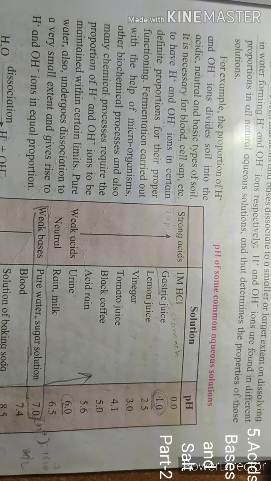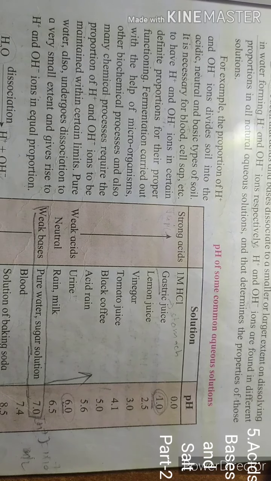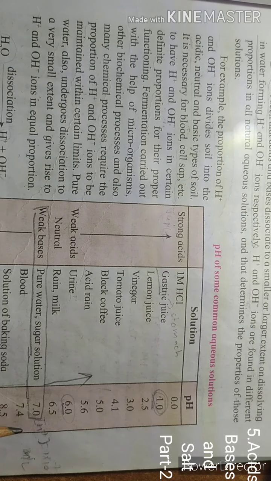Similarly, if you move in this side, then solution will become more basic or a strong base. If for example blood has pH value 7.4, this is more than 7, so blood is basic in nature.